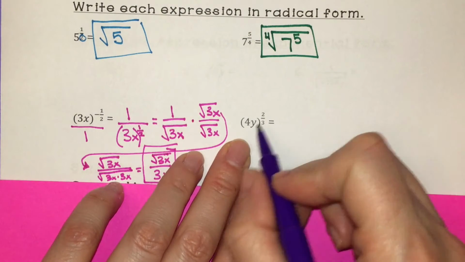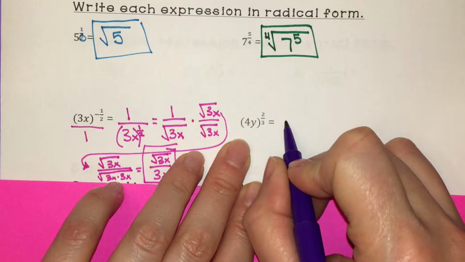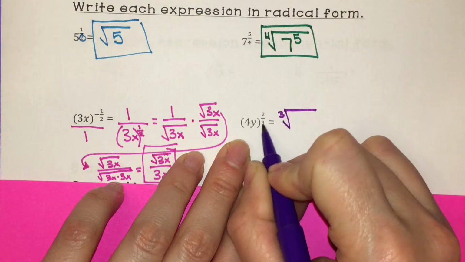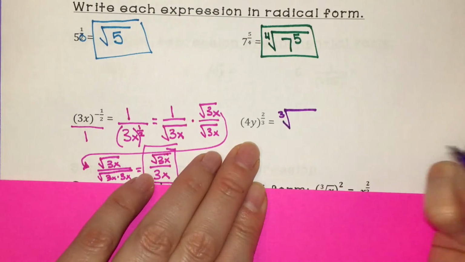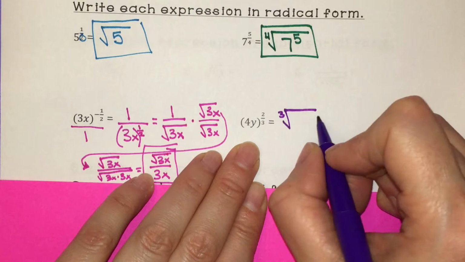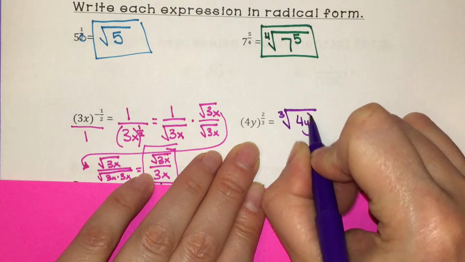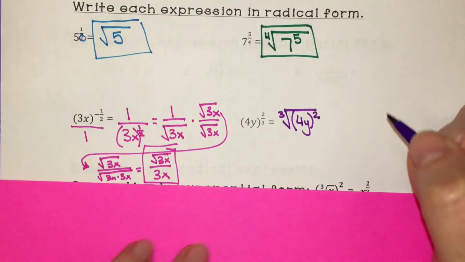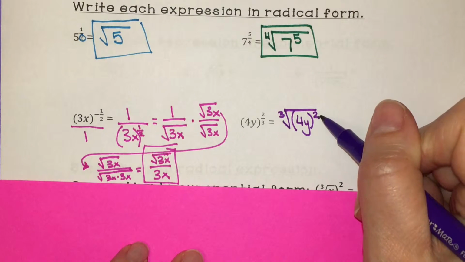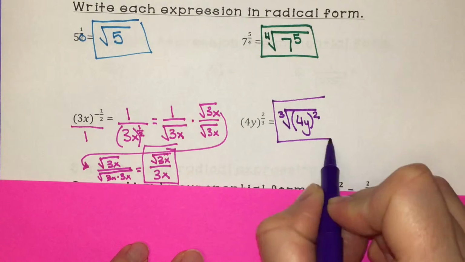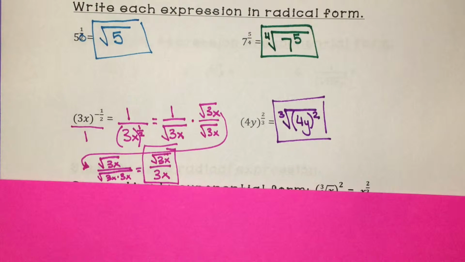All right, we have 4y to the power of 2/3. So our root is 3. We're going to find the cube root, and underneath we're going to have 4y. That entire thing is raised to the power of 2. Don't forget to put parentheses. Y is not the only thing raised to the power of 2. 4 is also raised to the power of 2. So it's very important that you remember those parentheses.